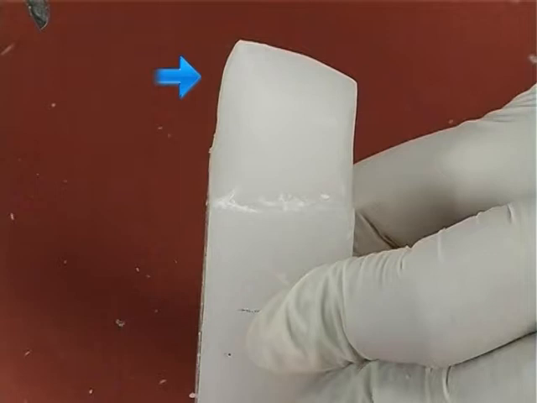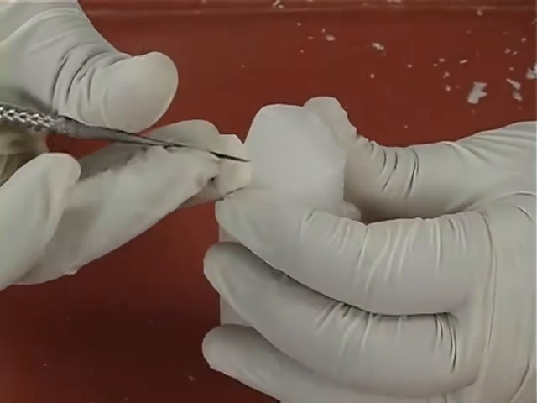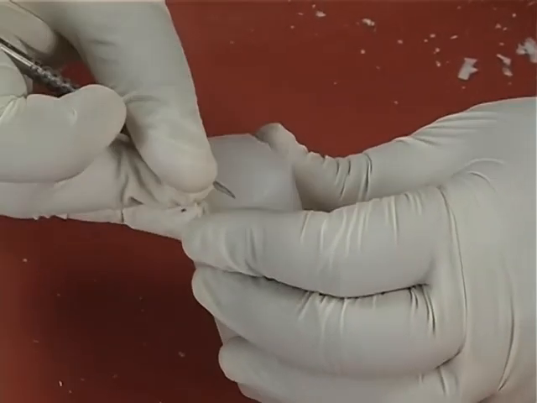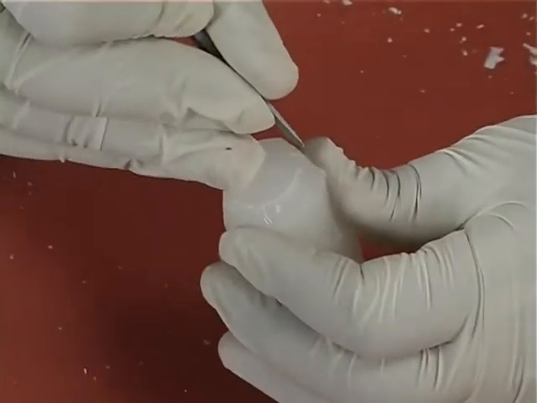This is the proximal aspect showing the lingual convergence of the crown. To carve the cusps and the grooves, the occlusal outline is drawn on the occlusal surface. When drawing the cuspal outlines, it should be in such a way that the buccal cusp should be broad buccolingually and the lingual cusp should be small.